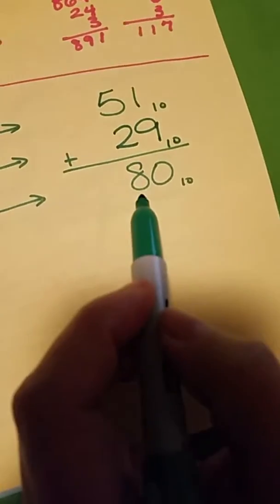Now we check this problem and see, does it make sense? Is 51 plus 29 really equal to 80? And it is, so there's our check and we're good.